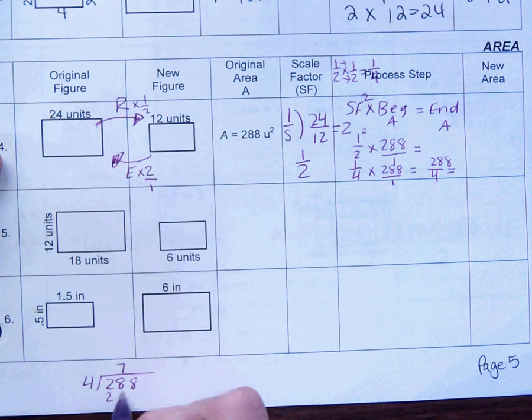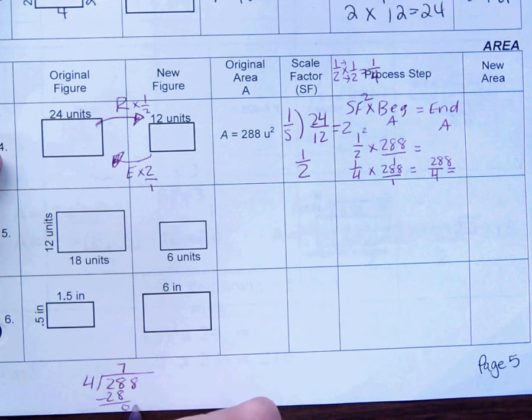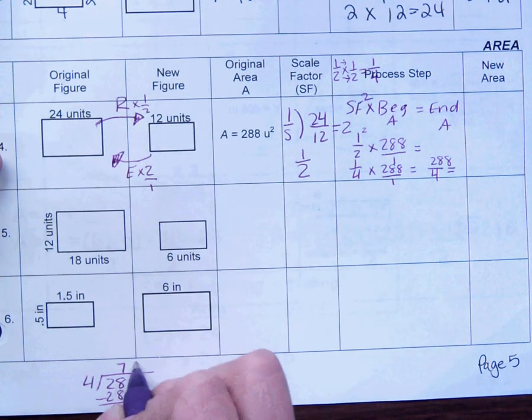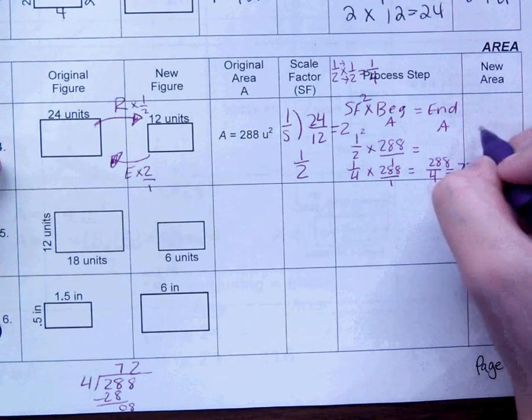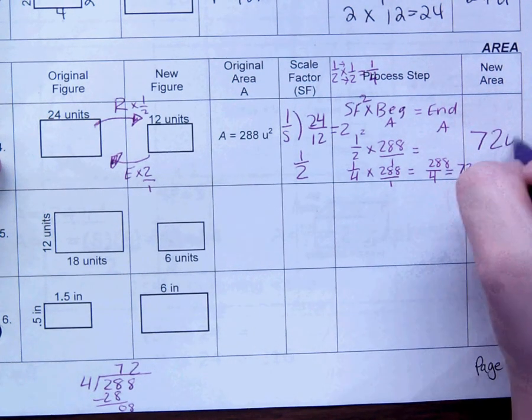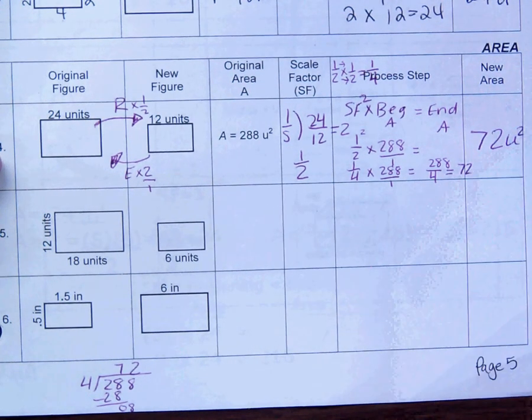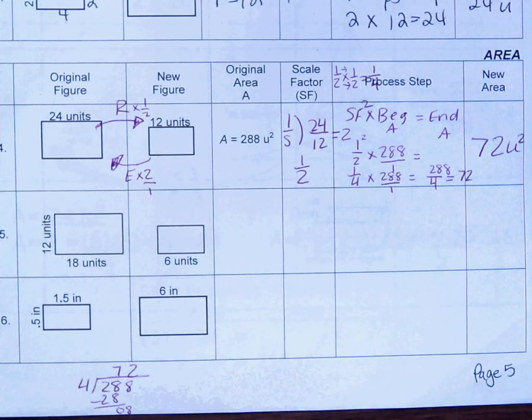So put 7, and then I bring down the 8, and it goes in 2. And that's our answer. So 72 units squared. Perfect. Very good.